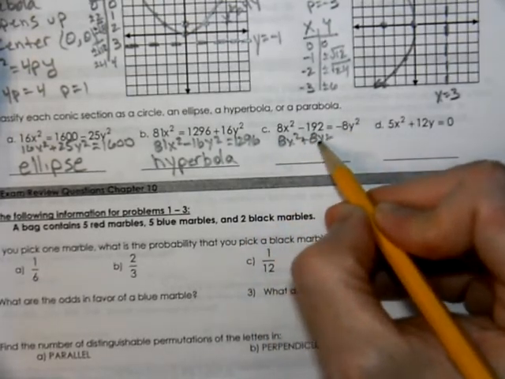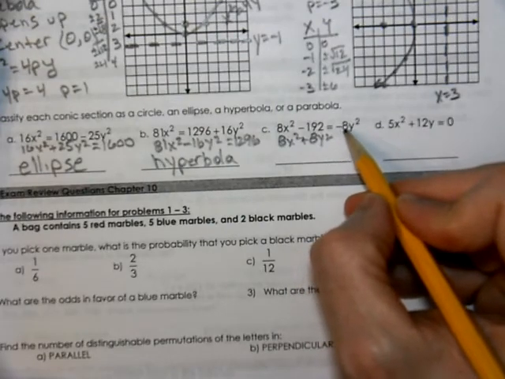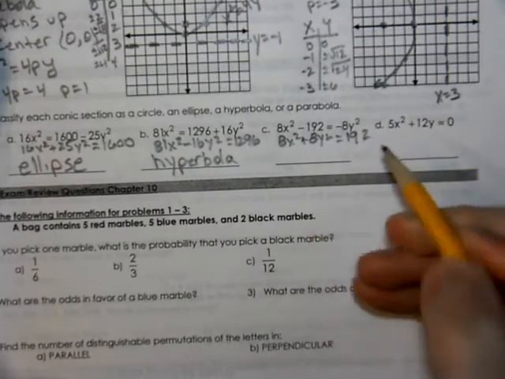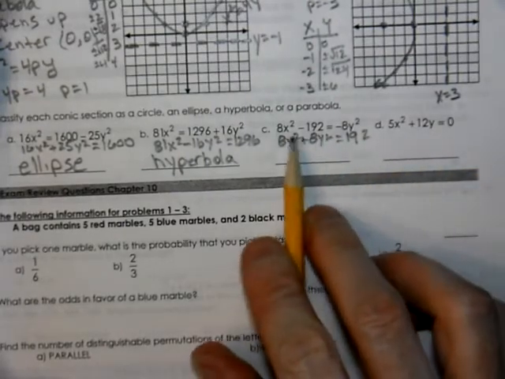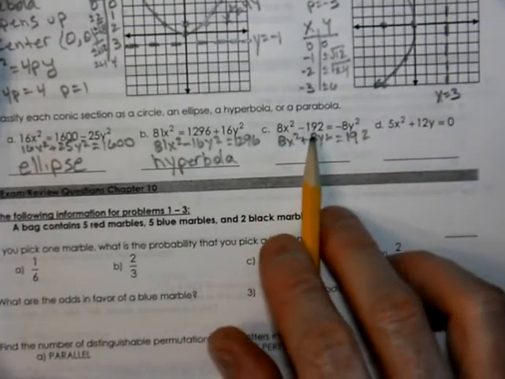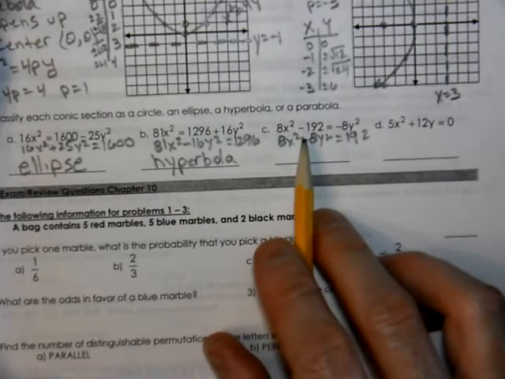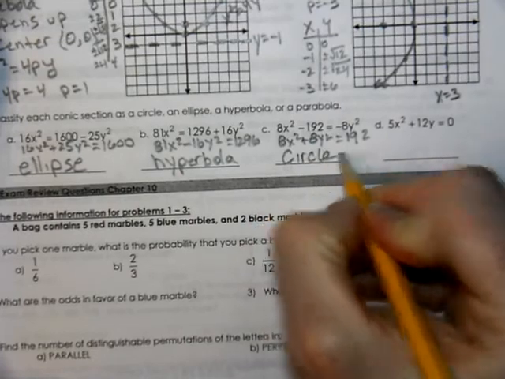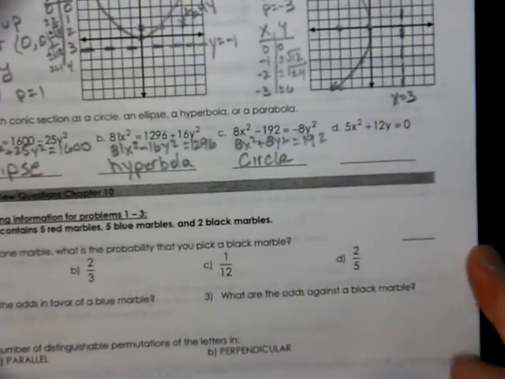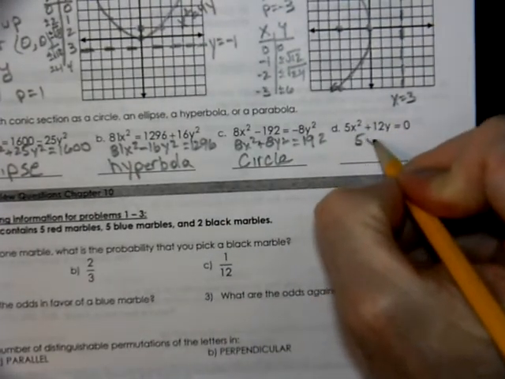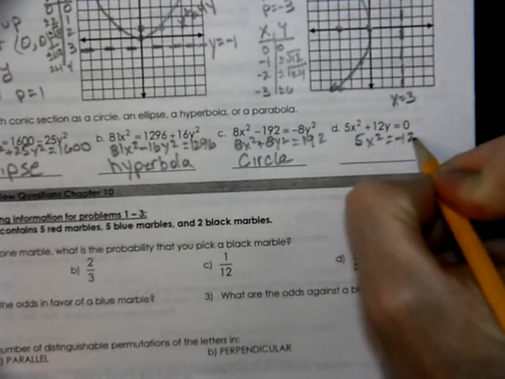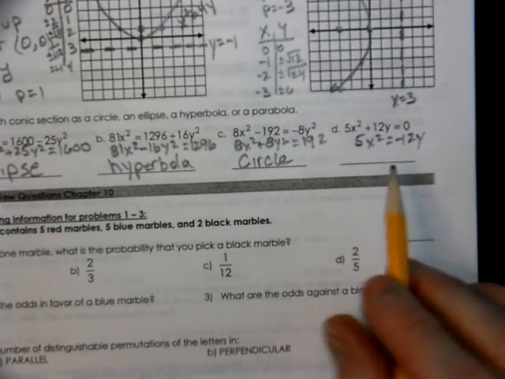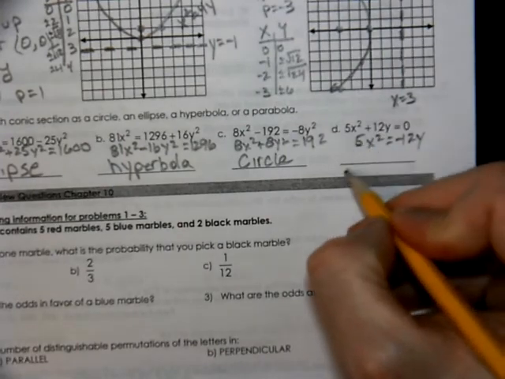We'll add over the 8y squared. We would add over the 192. Notice how the x squared, y squared have the same coefficient, which when you divide it, it would indicate that this was a circle. And here we have just one of the variables that are squared, which tells us it's a parabola.